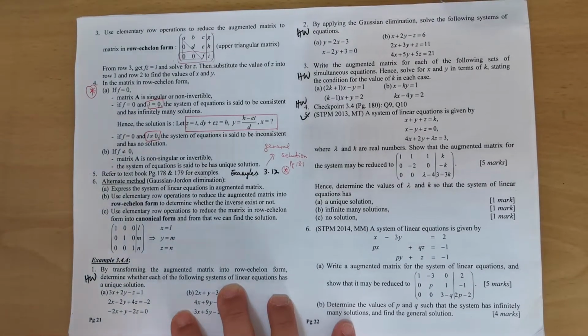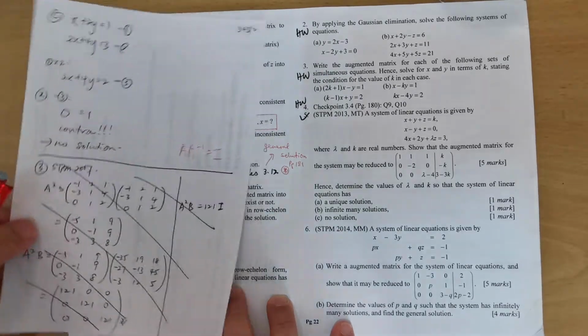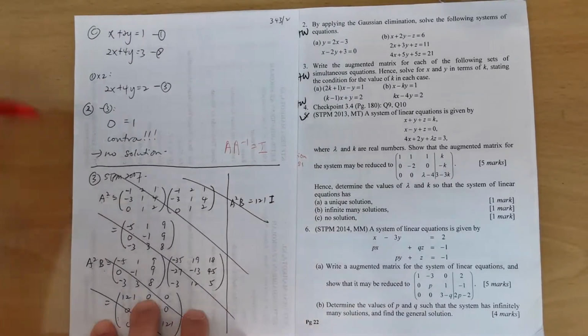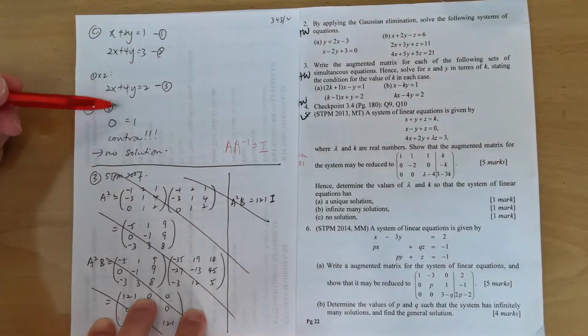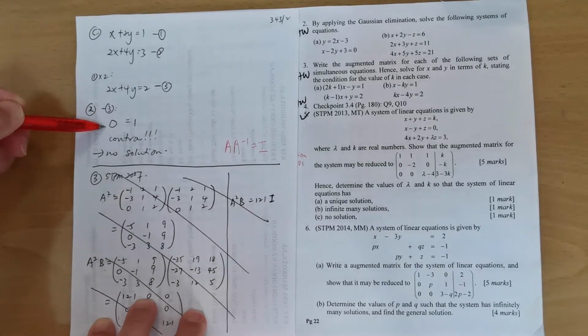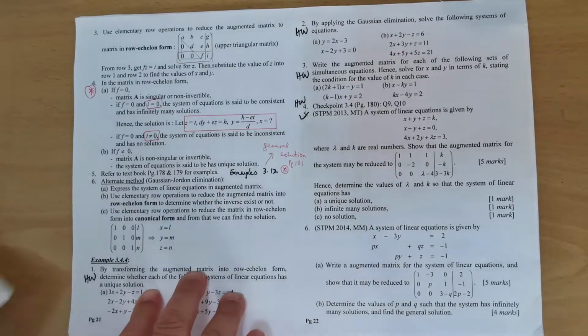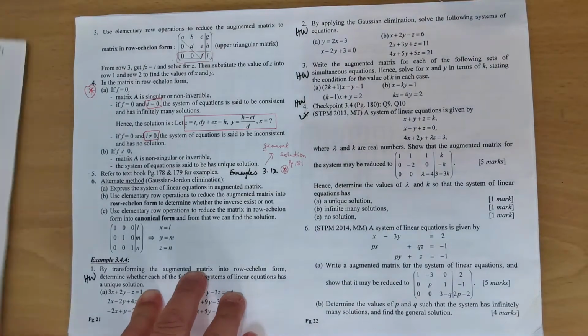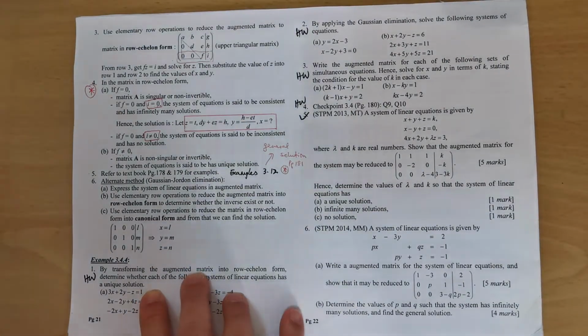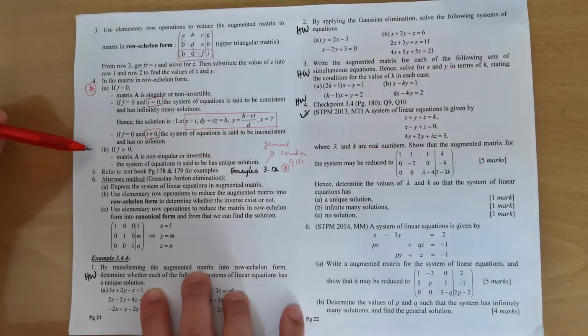It's like the example that we have discussed here. Remember this that we discussed just now? When F is 0 and I is not 0, it means we have something contradictory like this. So no solution. This is very important, this part. So please memorize all these things.